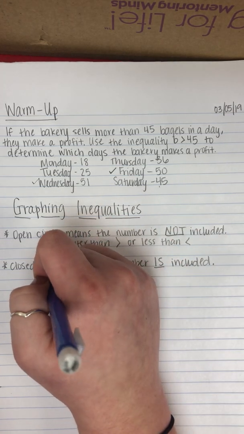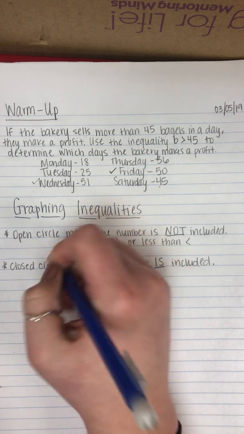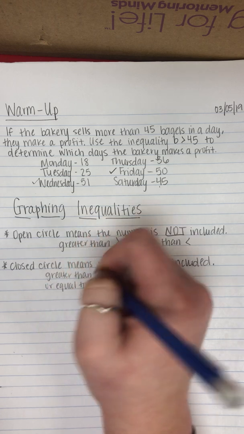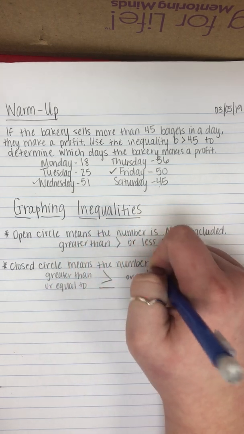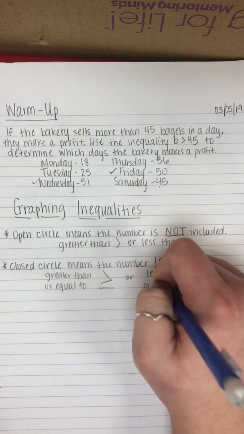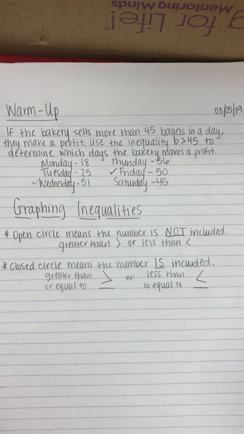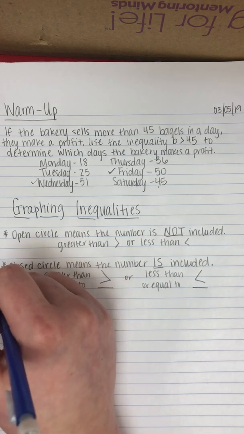And you'll use this on greater than or equal to or less than or equal to problems. Okay, so to make this make sense, let's do a few examples.